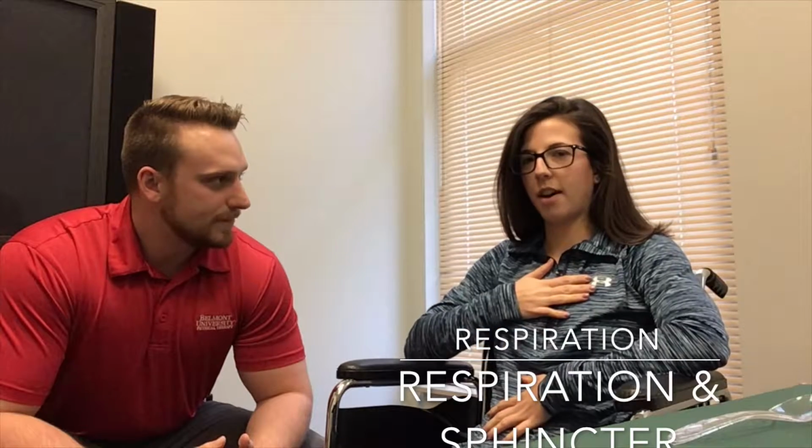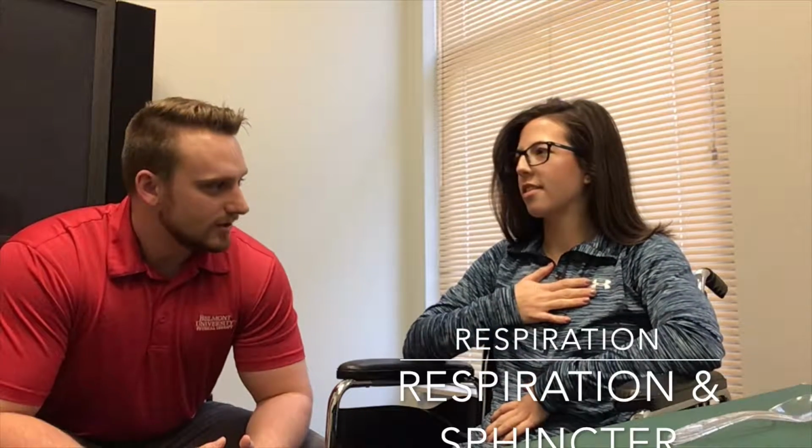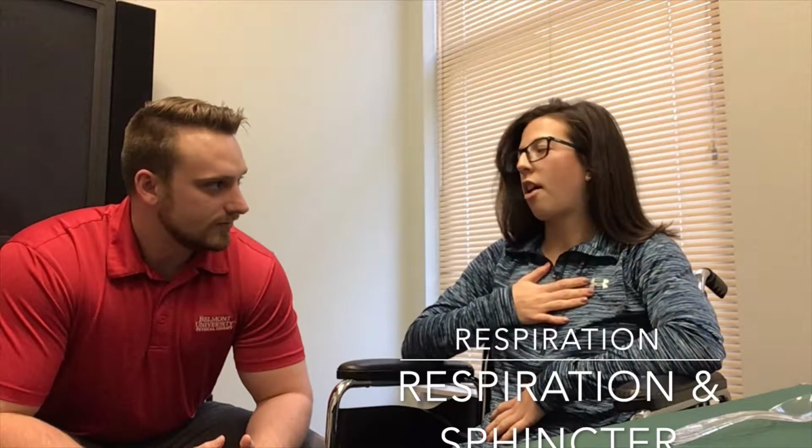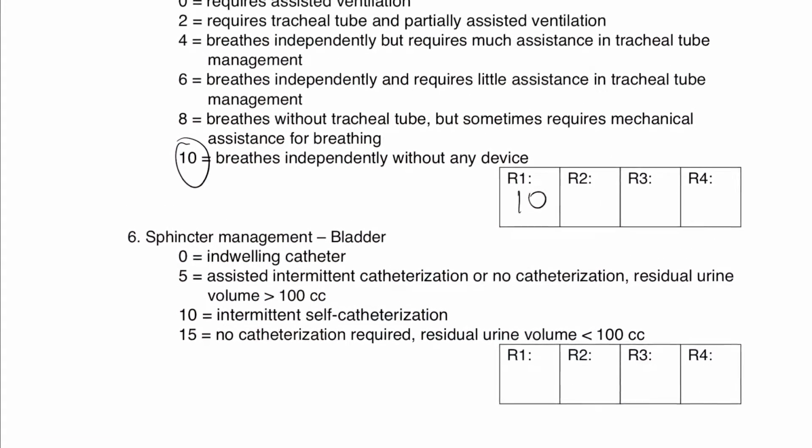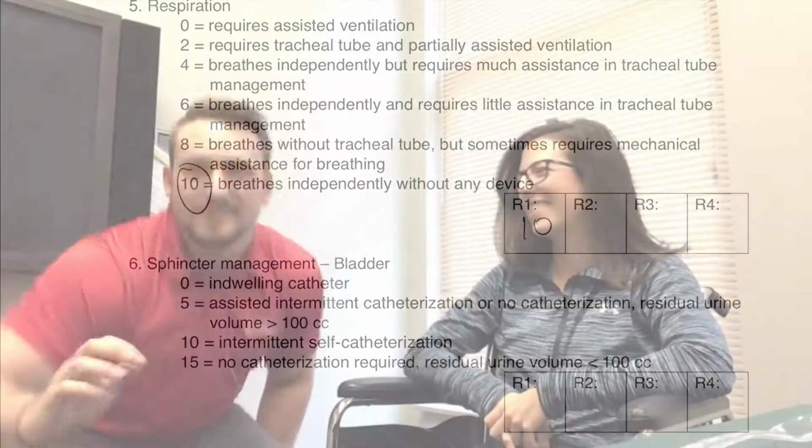Mm-hmm. Yeah, I've been doing my belly exercises. Mm-hmm. Yeah, I don't cough or need assistance with any of those things. I'm good. No vents for me. No vents for her. So that's good. So we would grade that as a 10, breathes independently without any device.